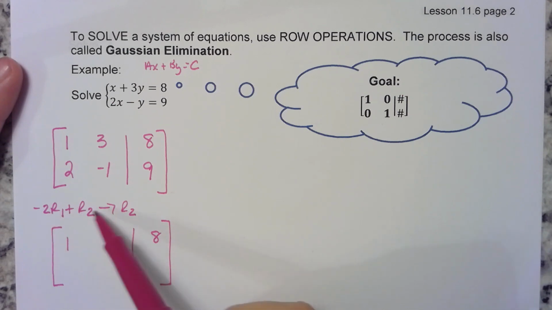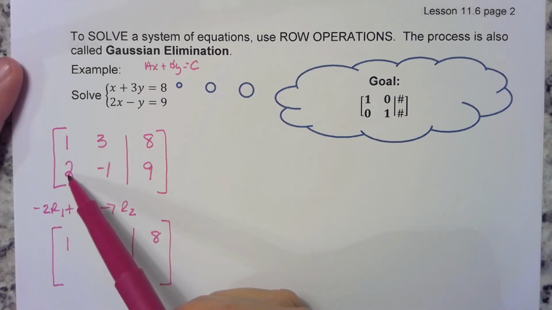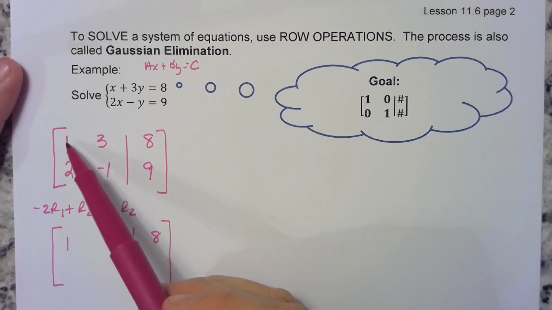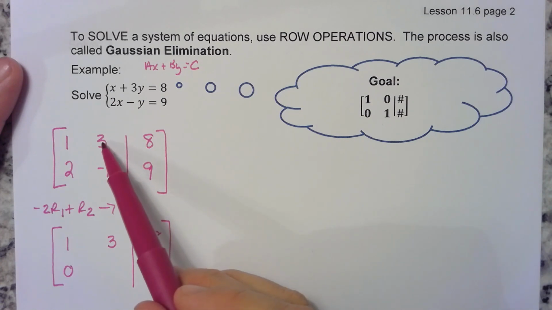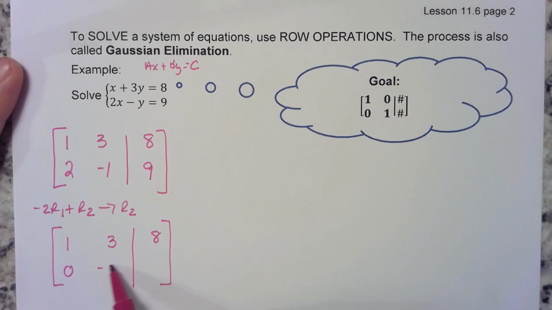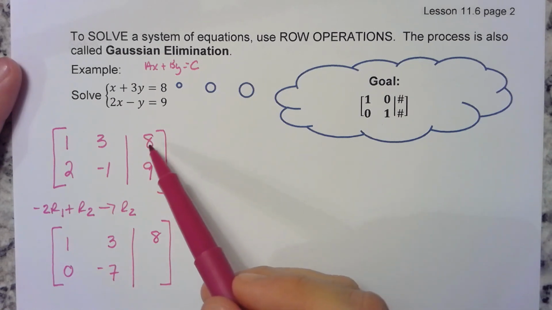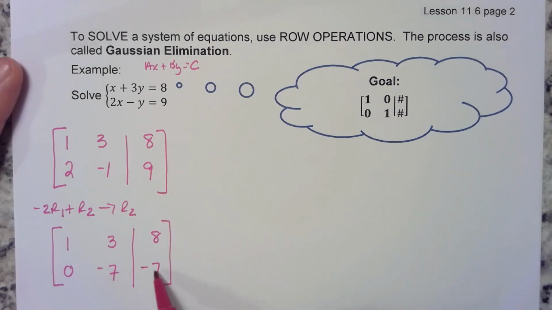Negative 2 times row 1 plus row 2. Negative 2 times this one plus this one. So negative 2 times 1 is negative 2 plus 2 is 0. Negative 2 times 3 is negative 6. Negative 6 minus 1 is negative 7. Negative 2 times 8 is negative 16. And negative 16 plus 9 is negative 7. So we literally do this row operation to get this matrix.